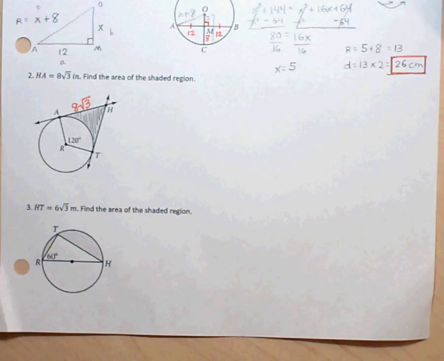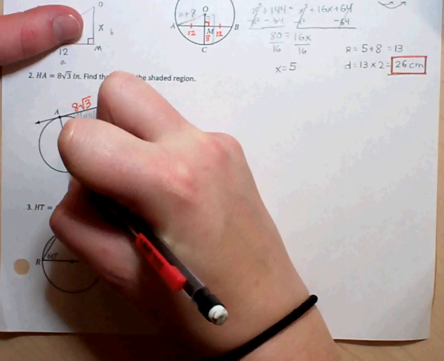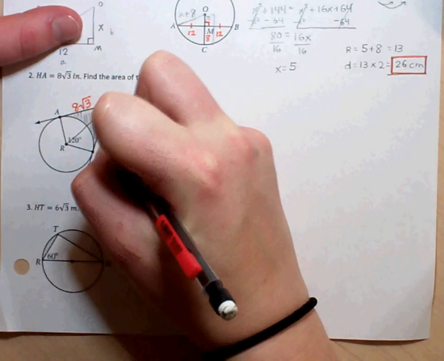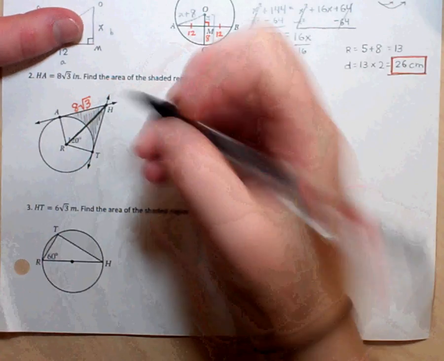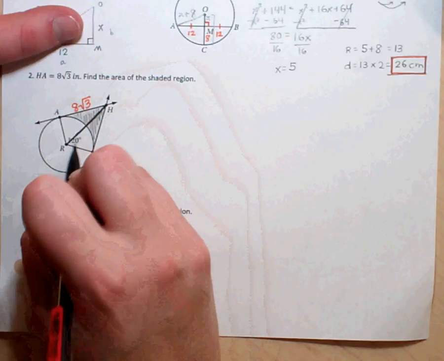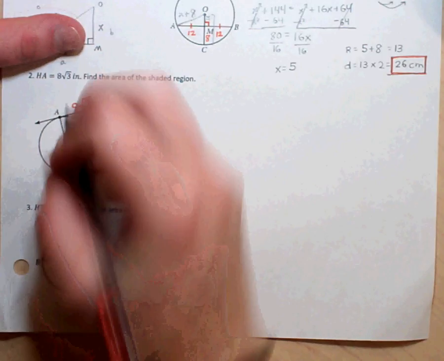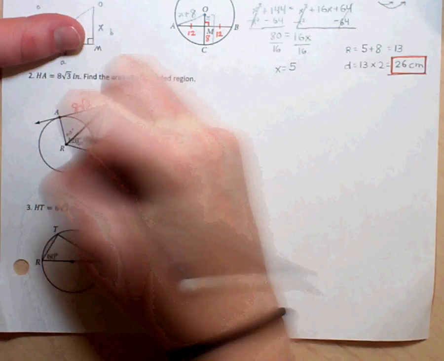Now, in order to find the area of sectors, we have to have a radius. And right now, I don't see a radius. And so what I'm going to do is draw this diagonal in right here. What that diagonal does is it bisects the 120 degree angle. So now we have 60 degrees and 60 degrees.